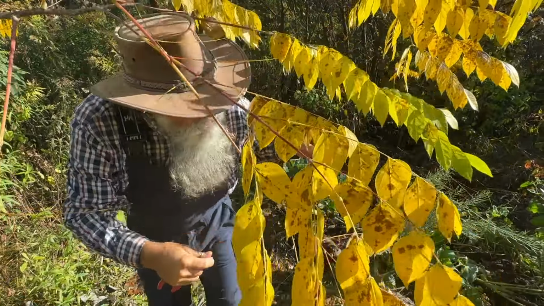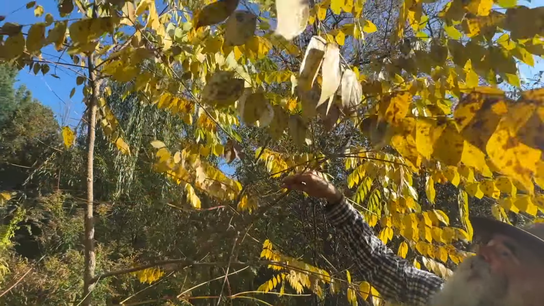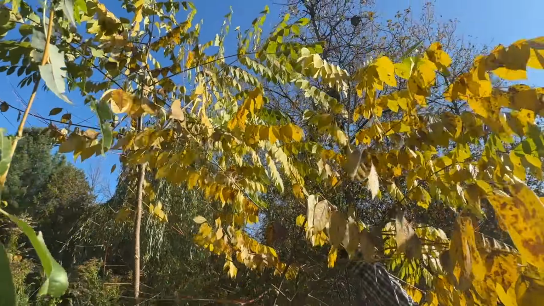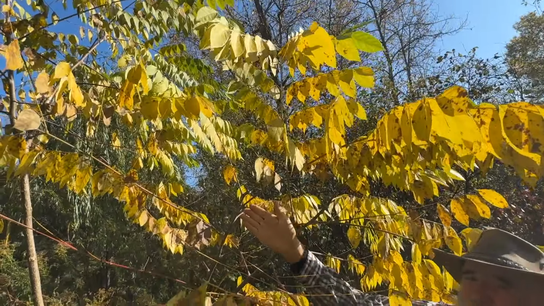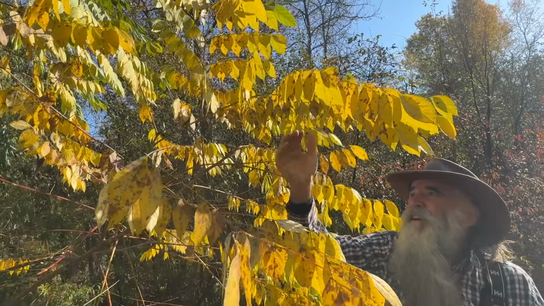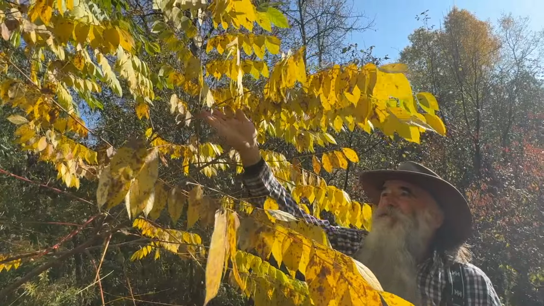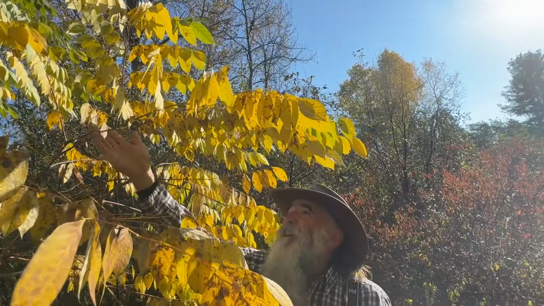But if you look at some of the complete ones up above, like at this one, it's lost some of its leaves. But this whole section that I'm gonna pass over with my hand, this whole section right here, is a single composite leaf.